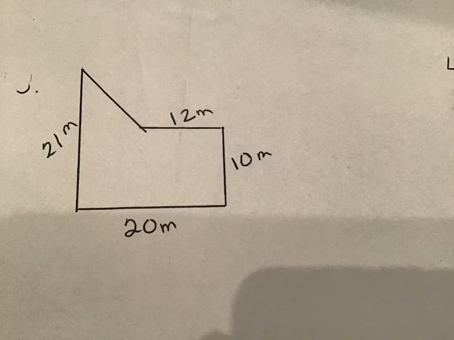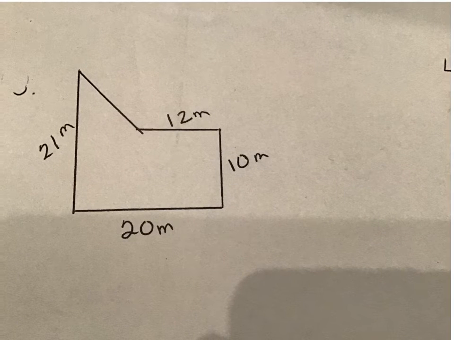So first of all, there is no formula for that shape. I don't even know what that shape's called, okay? But I can split it up. So what I can do is draw a line from here to here, okay? Now can you see the two shapes that I need? Hopefully you guys see that as a rectangle and a triangle.